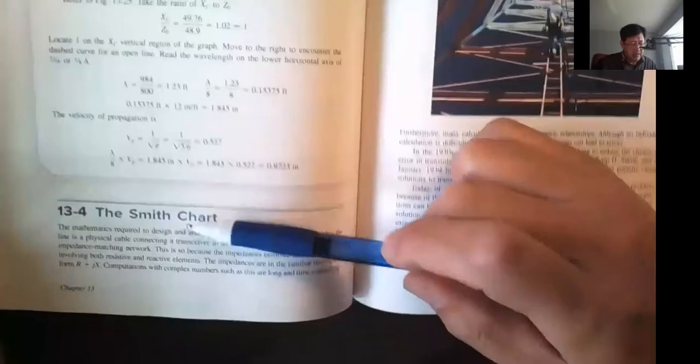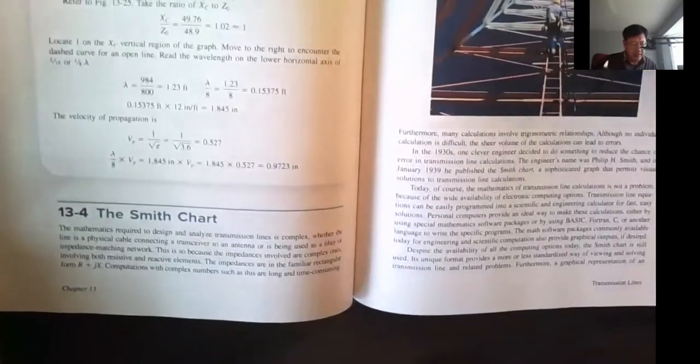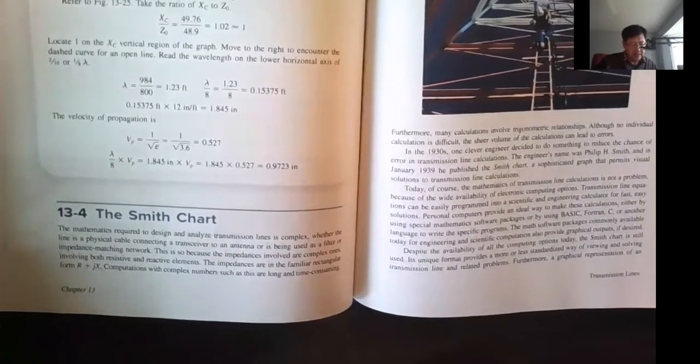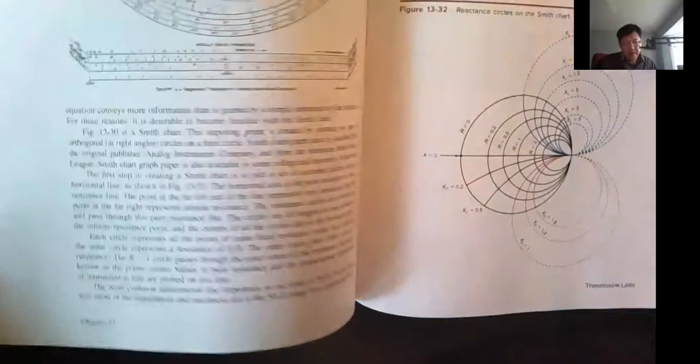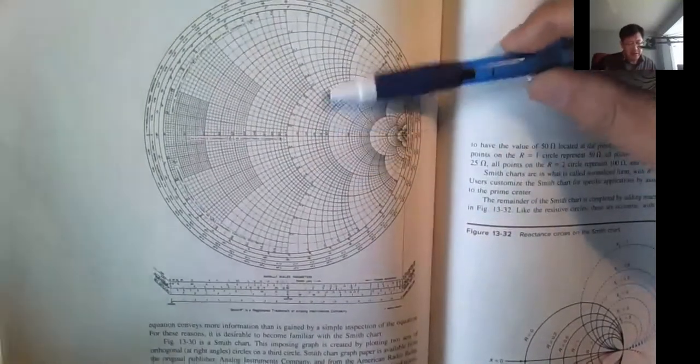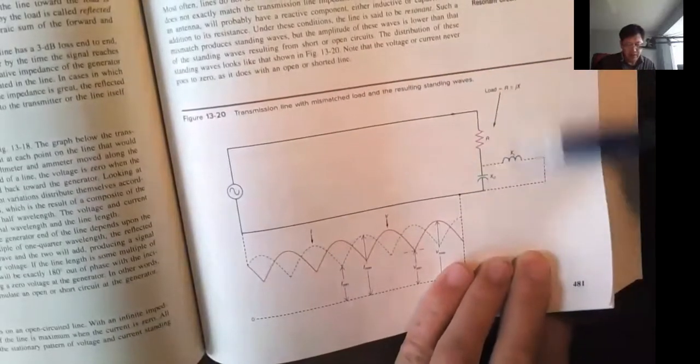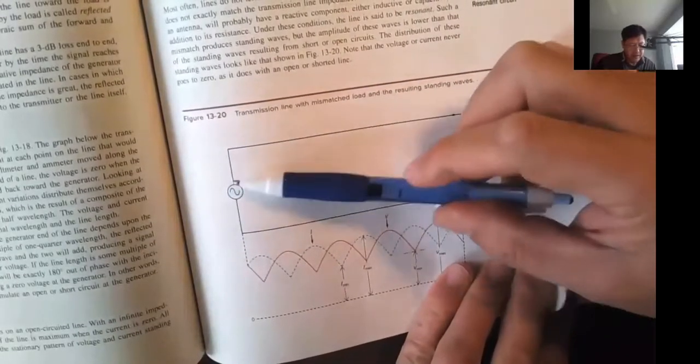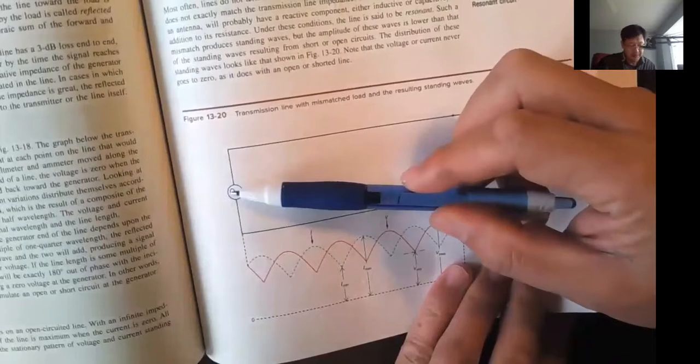Let's move to the last topic. The last topic is the Smith chart. The Smith chart is a chart invented in the 30s by an engineer called Smith. So this is the Smith chart. The purpose of the Smith chart is just that: figure out the combined impedance of the load plus the transmission line to the power supply.